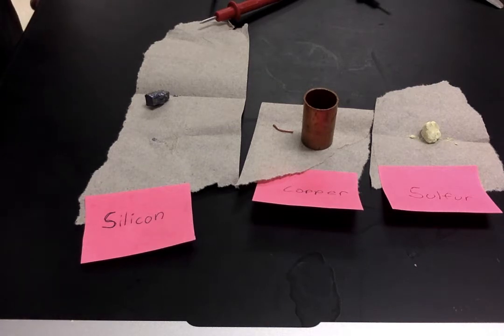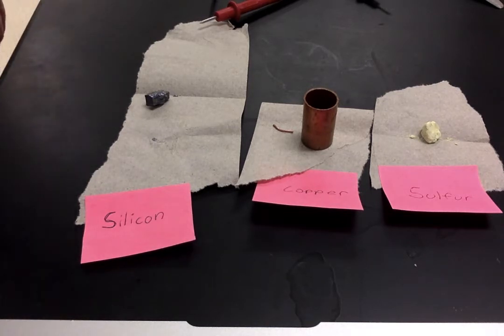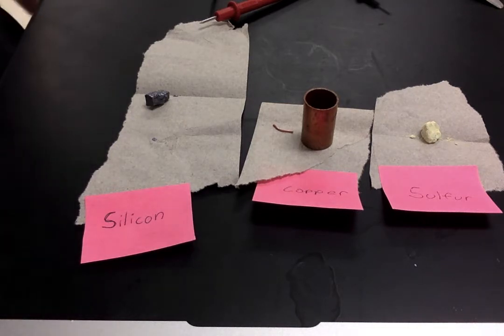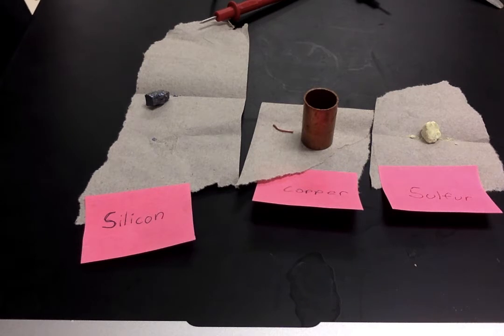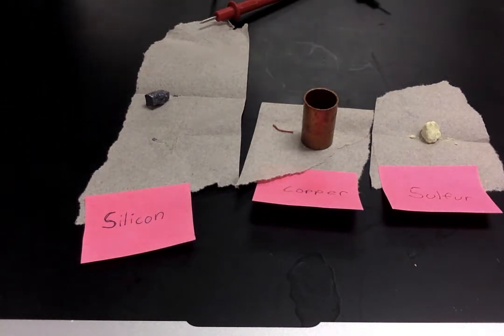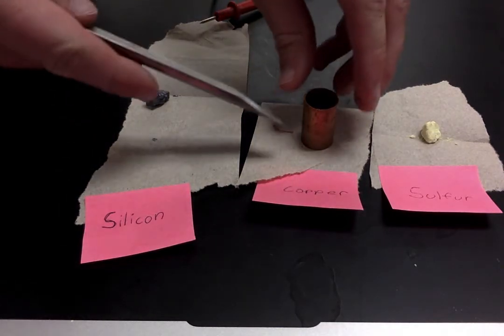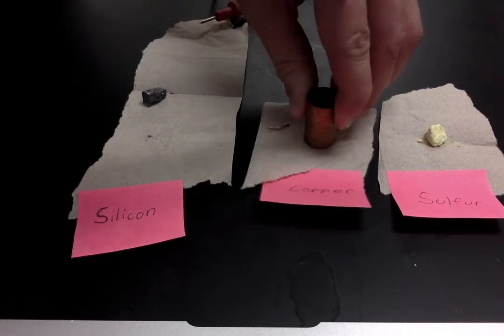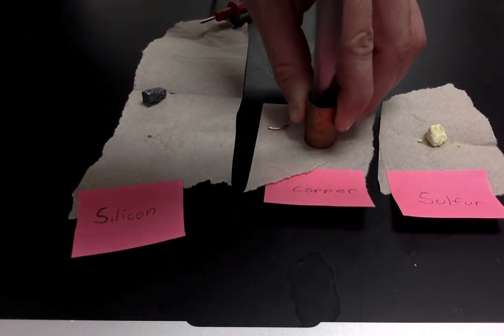Well, I didn't shape it, but someone shaped it into a couple different shapes. And so that one is going to be the most malleable. So rank that one as number 1. The one that's the most brittle, when I use my spatula, it should break off into little pieces.